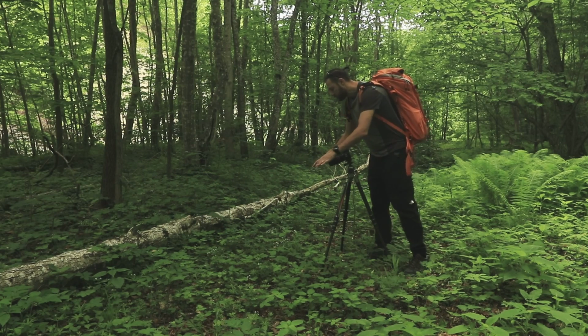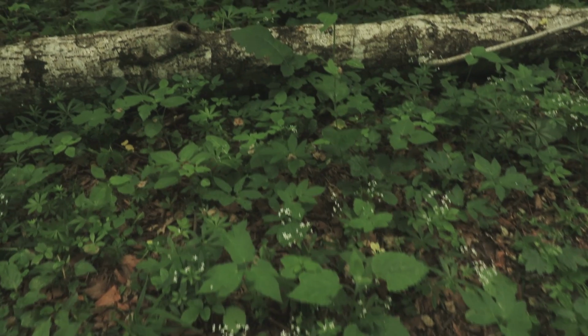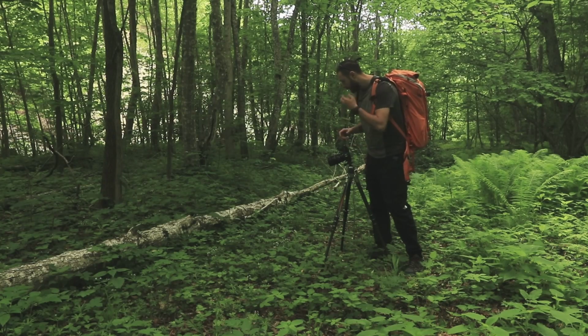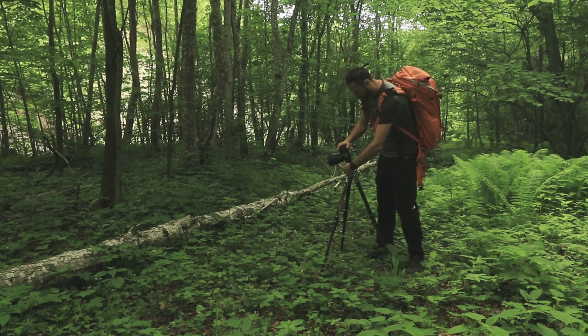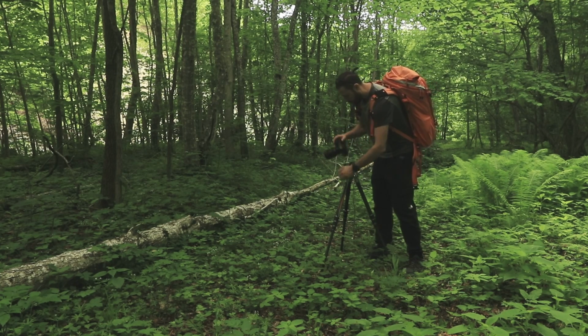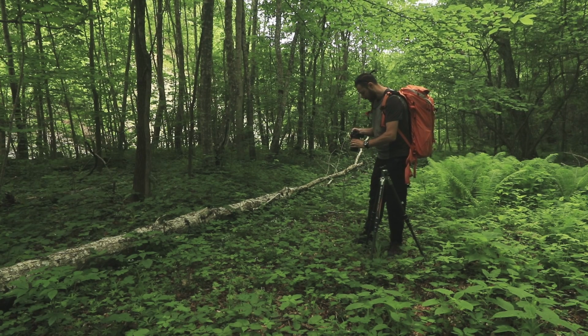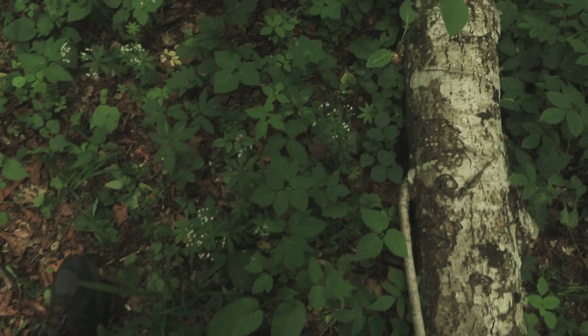I found these interesting white flowers and the dead trunk, but I don't think I can position myself with the tripod the way I want it. So I'm going to take the camera off the tripod and use f8 because I photograph by hand.